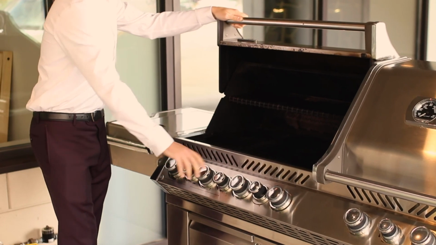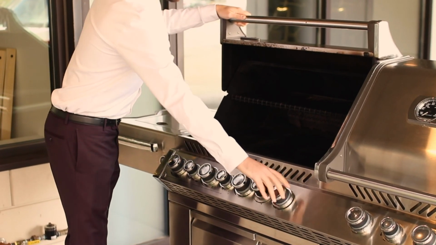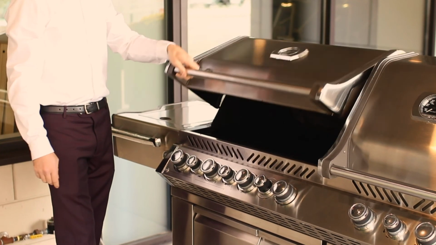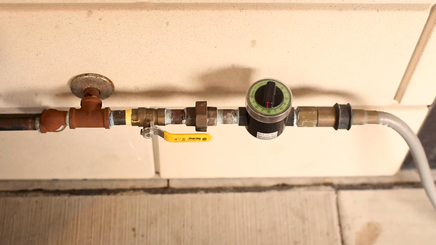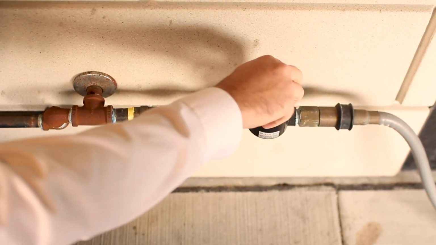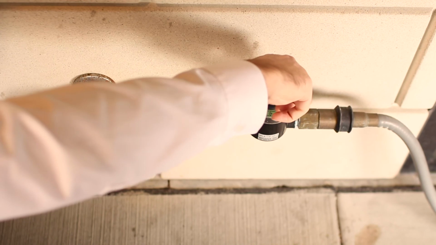Once you're all done grilling, all you have to do to turn it off is take the knob, push it inward, and twist it upwards. You can then move back to the gas line, turning off the gas, and then resetting the timer or letting it run automatically.